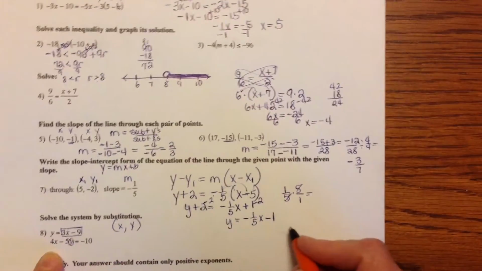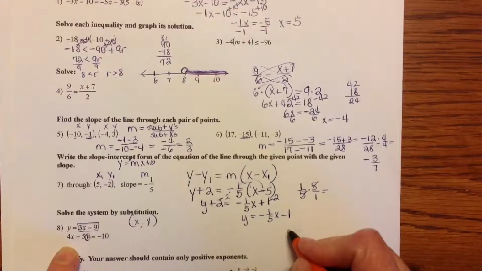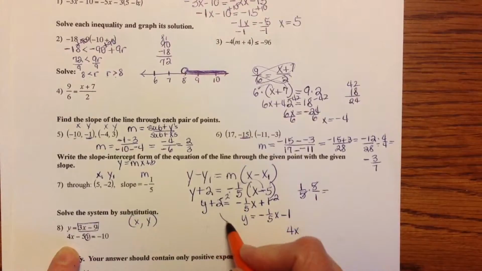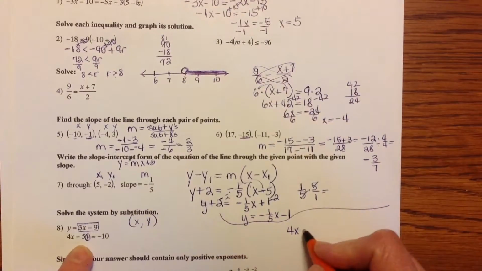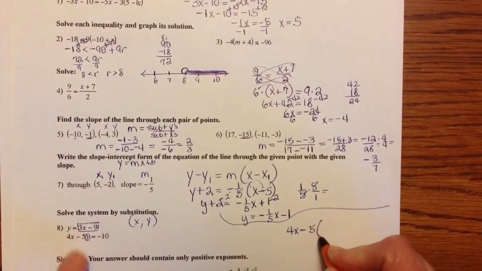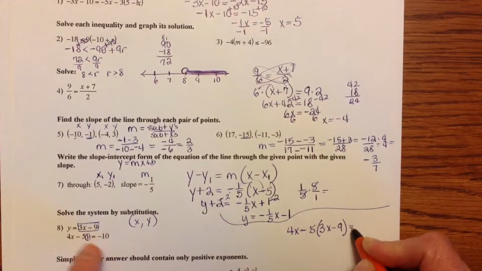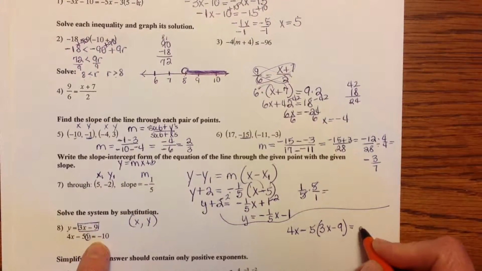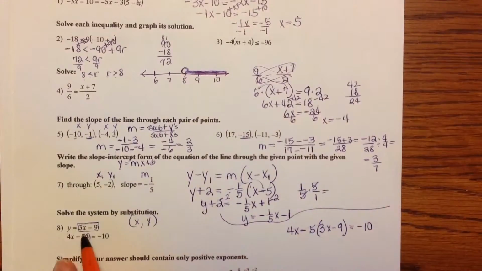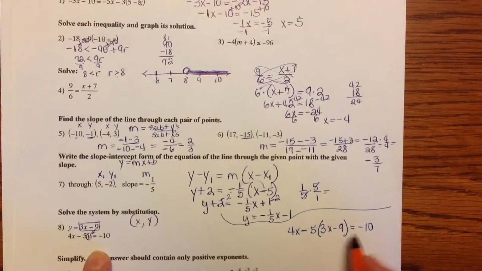I'm going to put 4x, I'm going to draw a line through here, minus the 5, and I'm going to multiply, just like it says the Y there, the 3x minus 9. And it says that that is equal to negative 10. So all we're doing is taking the 3x minus 9 and putting it right there for Y. And everything else stayed the same.